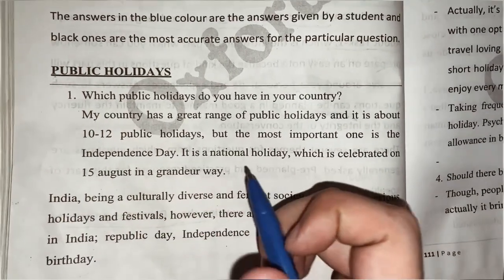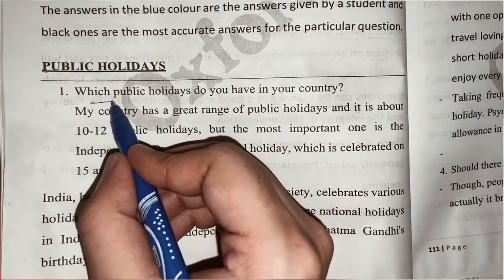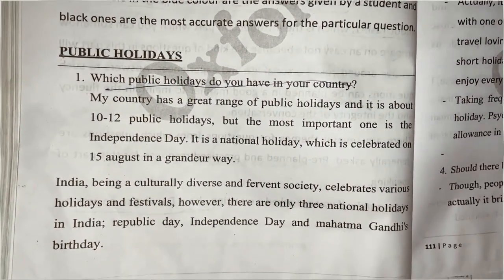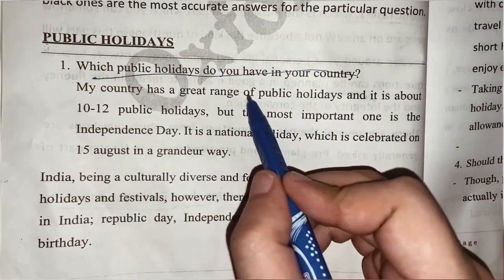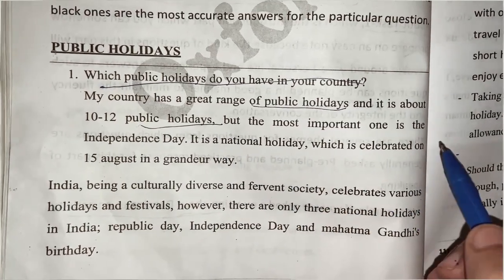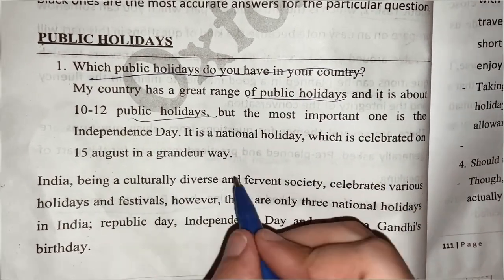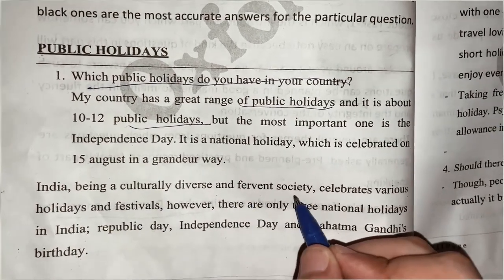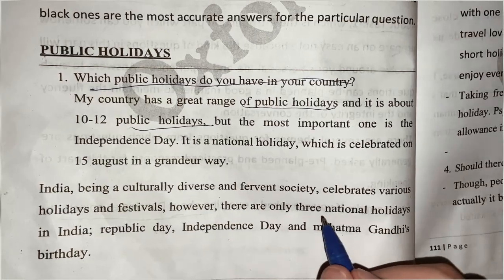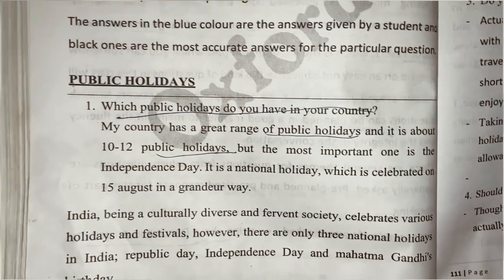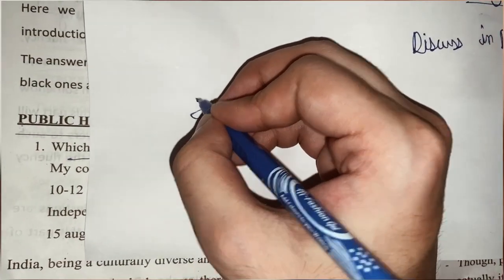So here we are discussing part of the speaking. The answers in blue color are the answers given by the student, and the black ones are the most accurate answers for the particular question. So, public holidays. Which public holidays do you have in your country? My country has a great range of public holidays, about 10 to 12 public holidays. But the most important one is Independence Day. It is a national holiday which is celebrated on 15th August in a grand manner. India being a culturally diversified society, it is a festival of holidays.